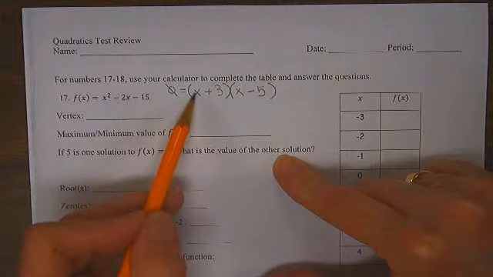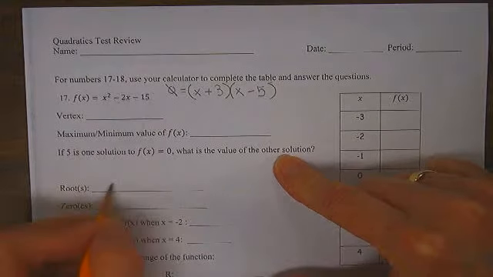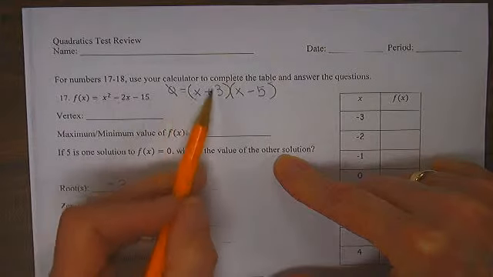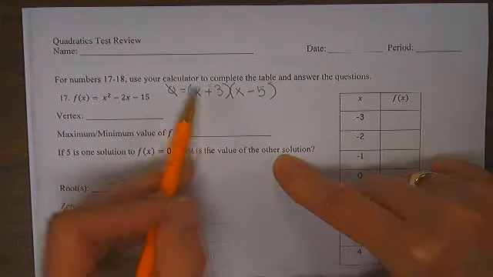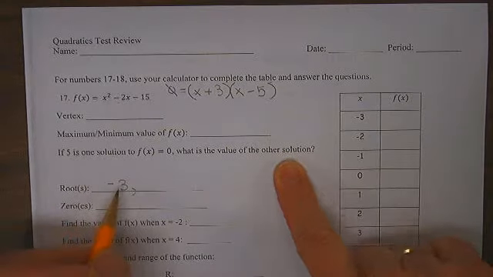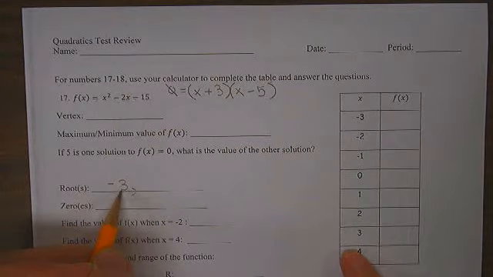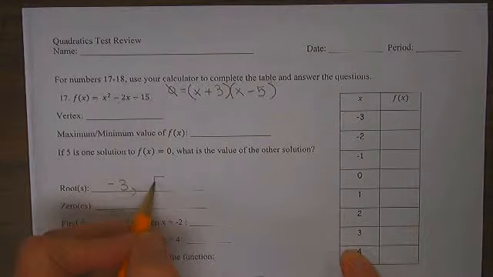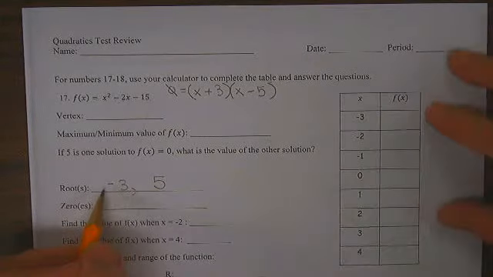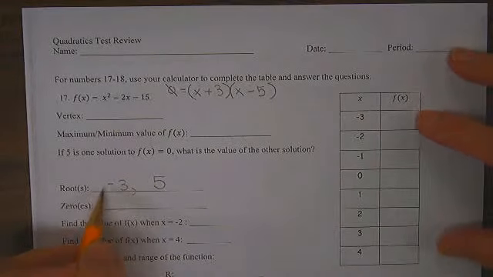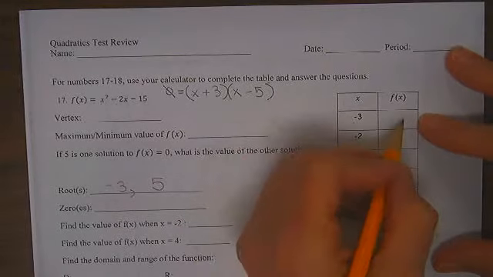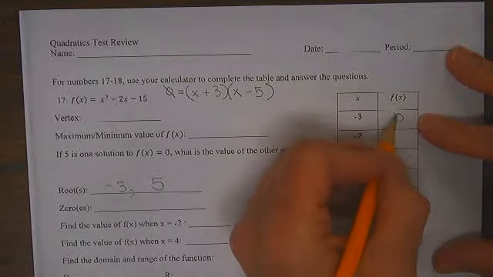Well, this has to be 0, so that would be negative 3. Negative 3 plus 3 is 0. That would make the whole expression 0. So negative 3 is one root, and positive 5 is another root. When x is negative 3, f of x is 0.